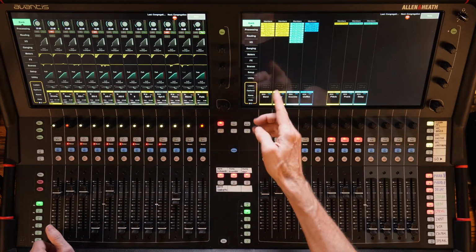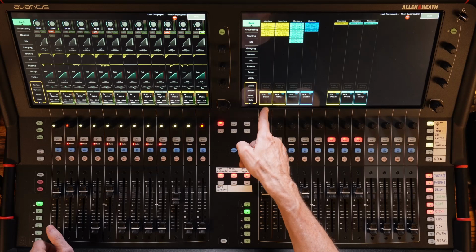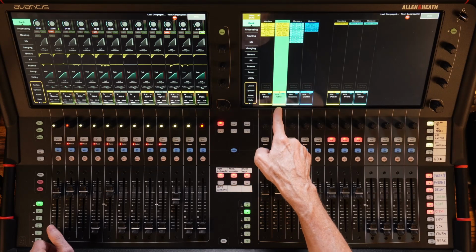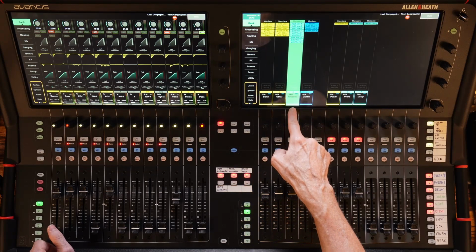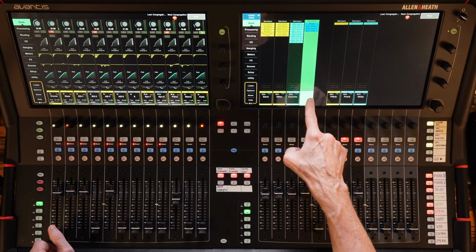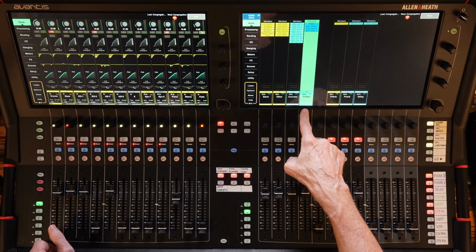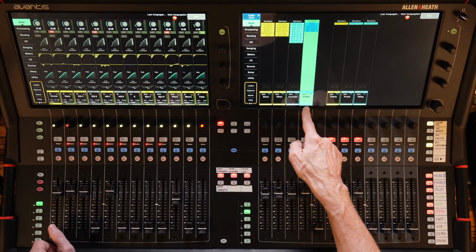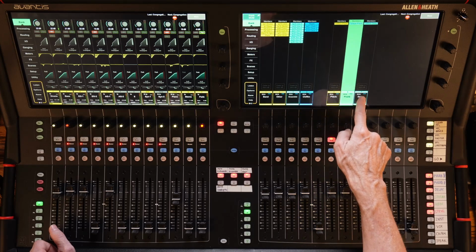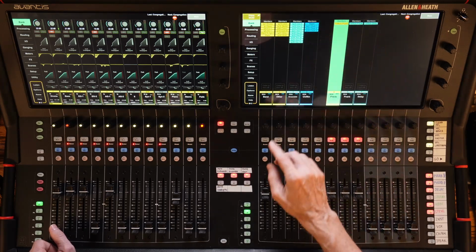So here we have a DCA for the band instruments. We have a DCA for other instruments. We have a DCA for the ensemble mics. And we have a DCA for the choir mics and some mics that are used for the congregation. We also have some DCAs for effects, but you won't have to worry about those.